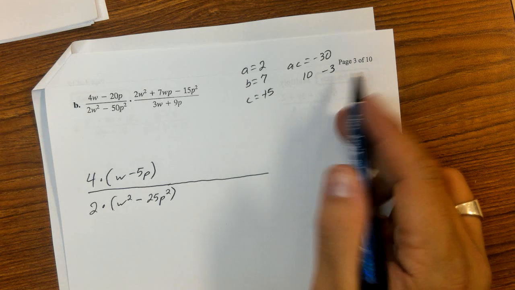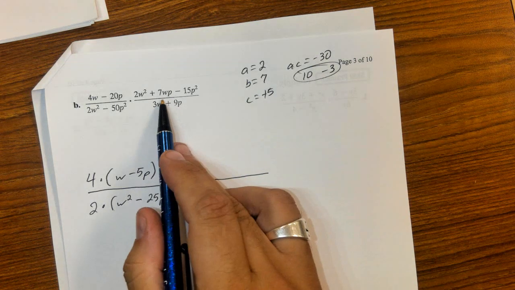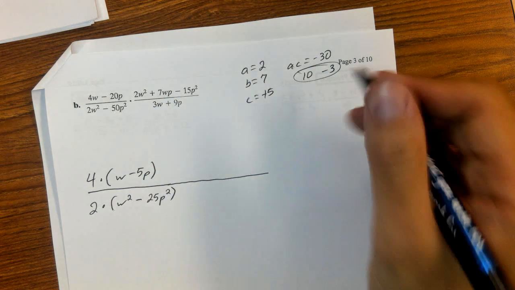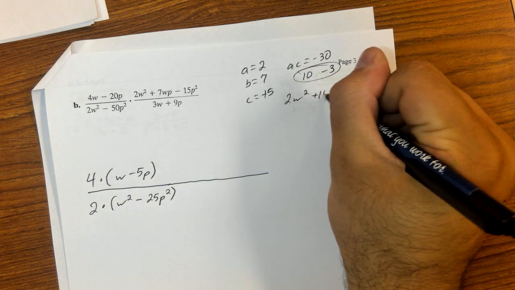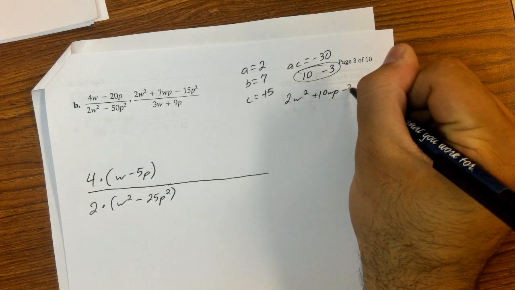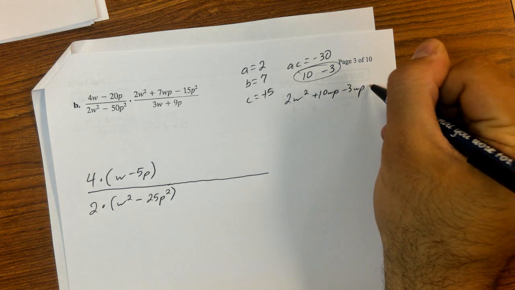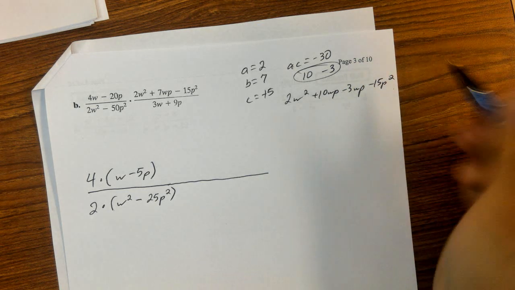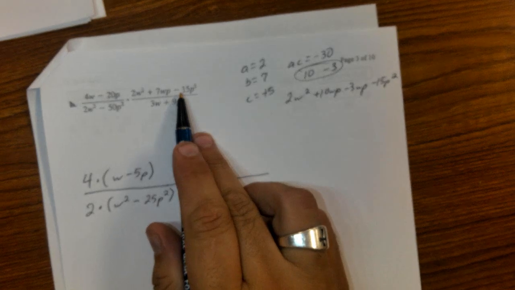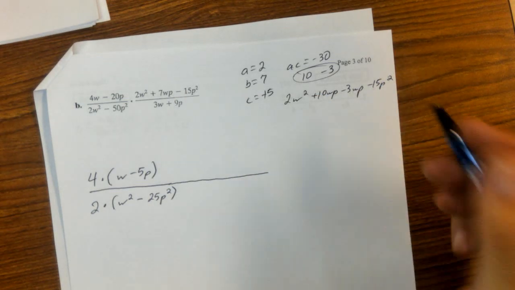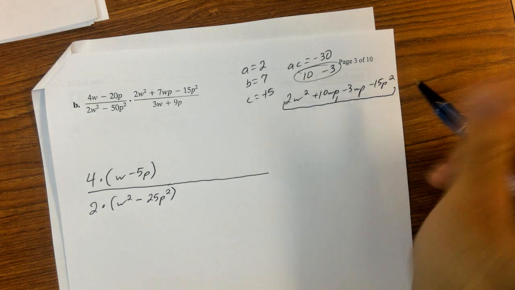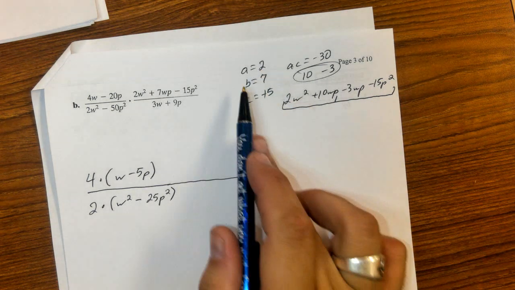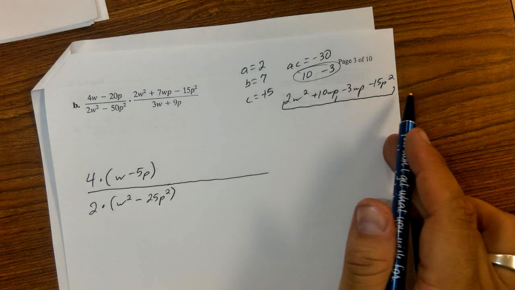So these two numbers are going to help me split the middle term of 7wp. I'm going to write 2w squared plus 10wp minus 3wp minus 15p squared. All I did was rewrite the trinomial into a 4-term polynomial, and because my A value is not 1, I do need to continue the AC method with factoring by grouping.